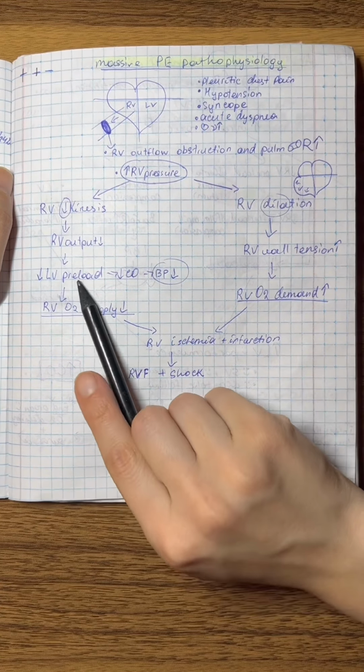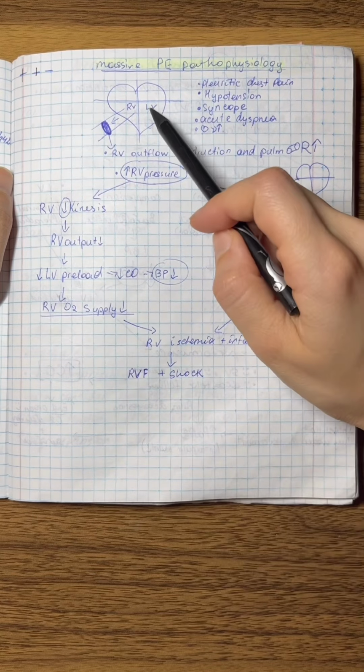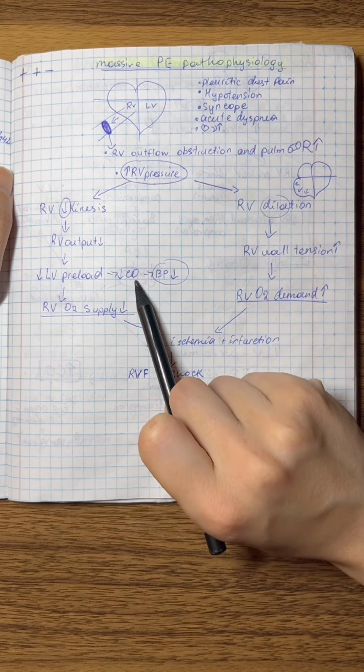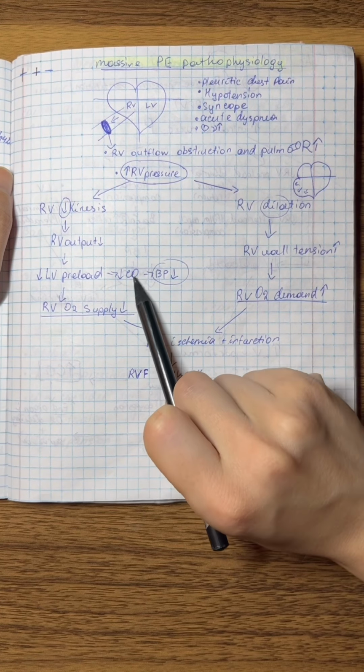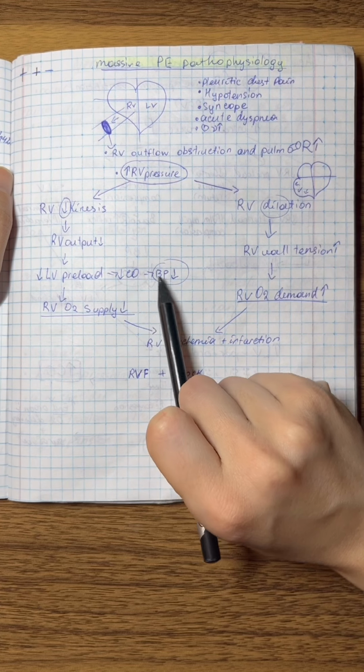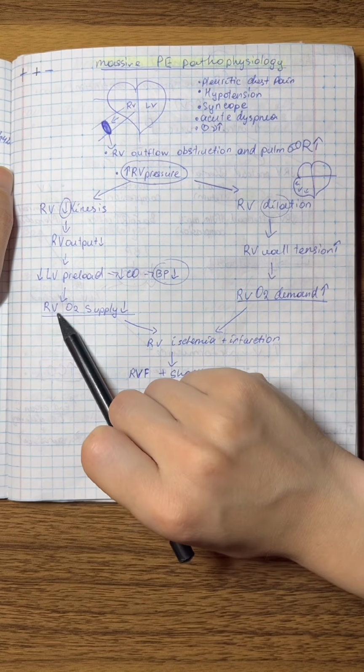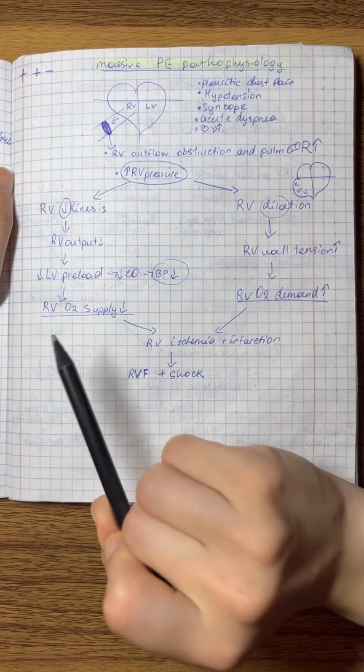If the left ventricle receives less blood, obviously it will give less blood to the tissues too. So that is what we call cardiac output. The cardiac output will be decreased and blood pressure will be decreased too. Obviously, if the left ventricle is giving less blood to the tissues, and one of the tissues is the right ventricle too, the right ventricular oxygen supply will be decreased too.